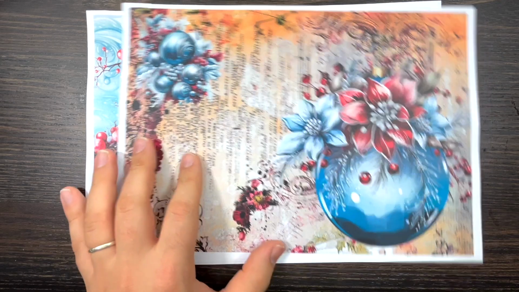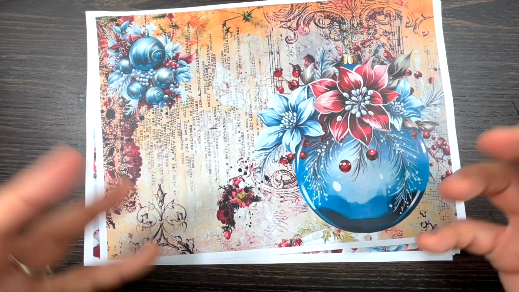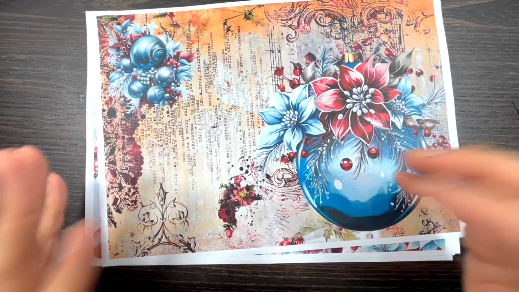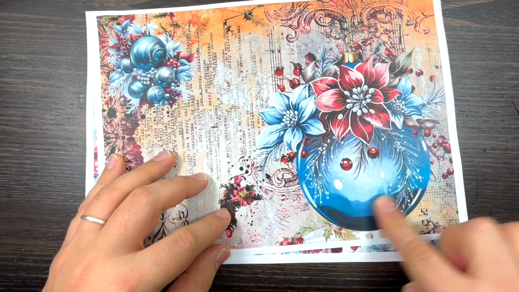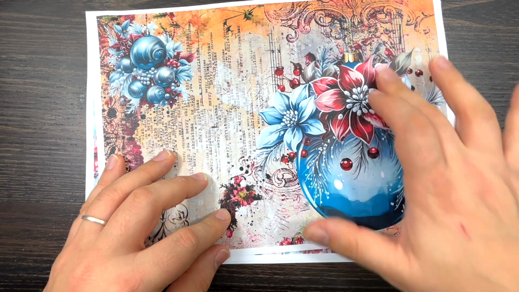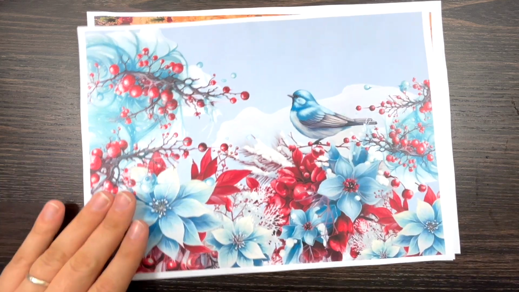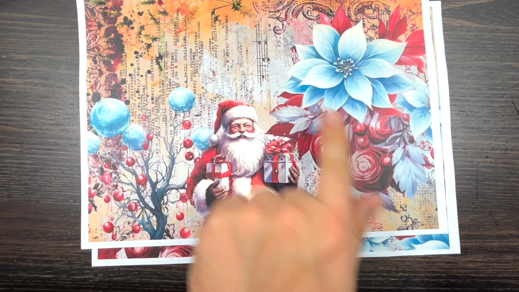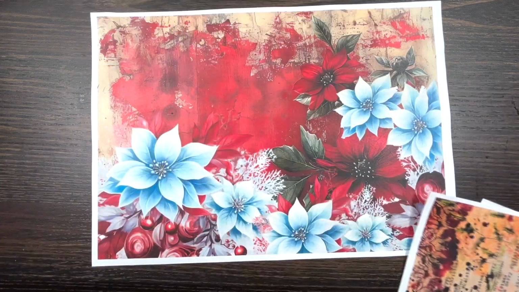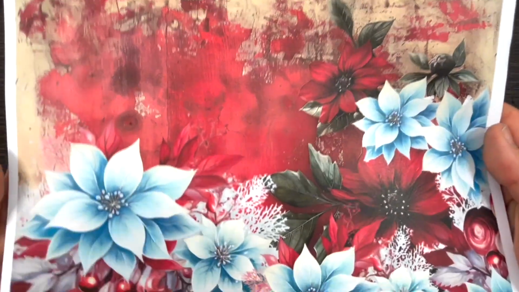And then the last papers are called Frosted Christmas. It reminds me of Jack Frost. It's a very cold, very icy blue with the contrast of the warmth of the red. I'll put these colors together. It's got a little robin there, a little Father Christmas with the presents and big flowers, and an ephemera on the back. And then this is my favorite page on this kit, where you get the poinsettias in red and blue on a splattery artistic background.